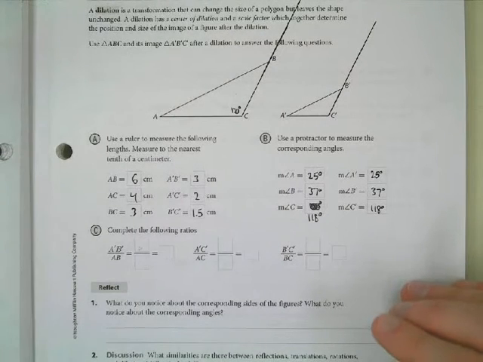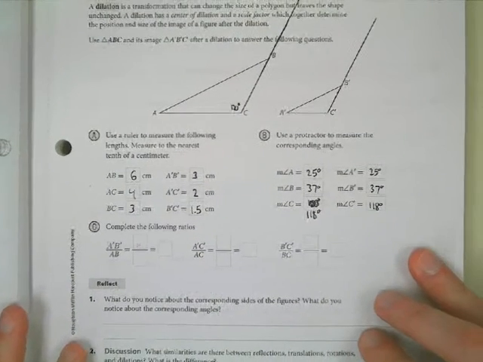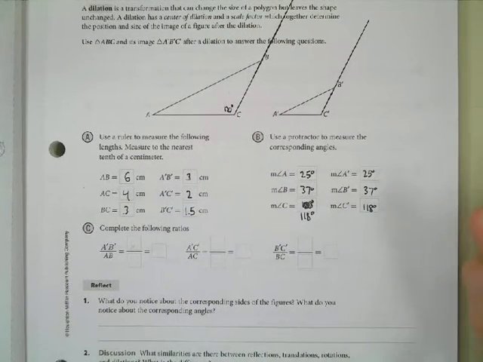Jaden, question for me? How do you measure angle? I just subtracted it from 180. I subtracted the other two angles from 180 to then get what angle B has to be. You know? So that's all.